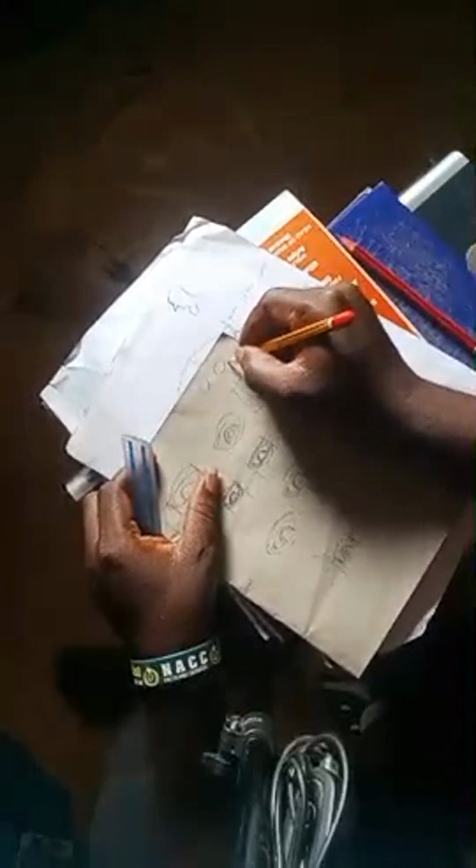So now we're going to do what? We're going to use 3 circles. Big circle, small circle, small circle. So the big one will be at the middle, small one at the side. Line 1, line 2, line 3.